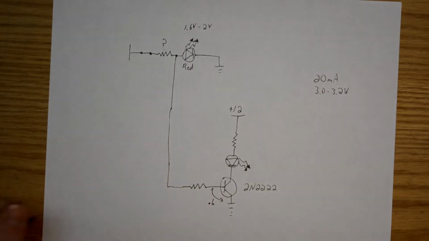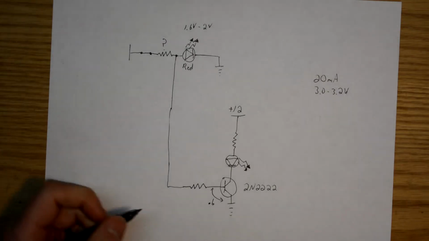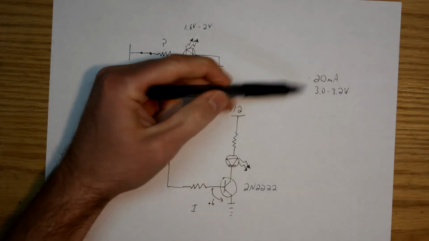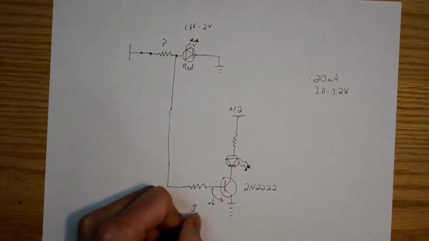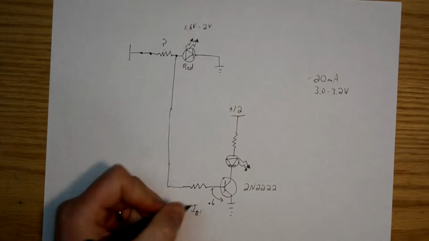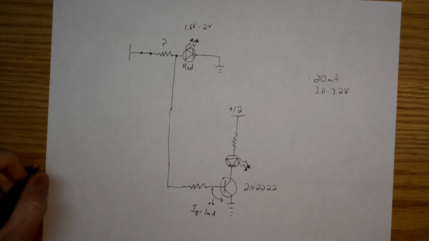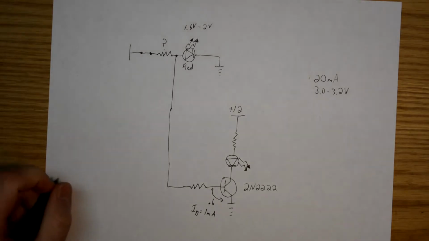This is the voltage that's going to be required to even turn the transistor on at all. I'm just going to do a base current, because this is just 20 milliamps for this LED, equal to 1 milliamp. That should be enough to turn the LED to full brightness.